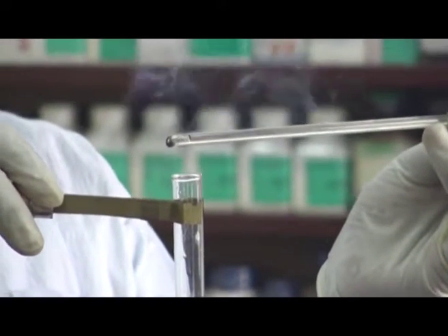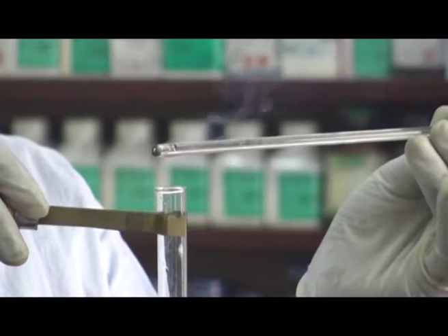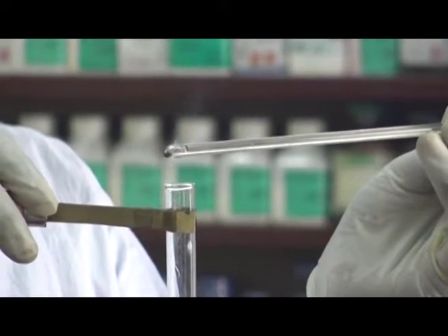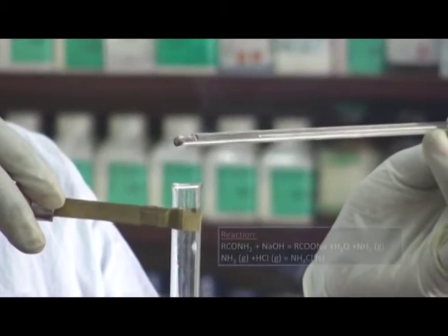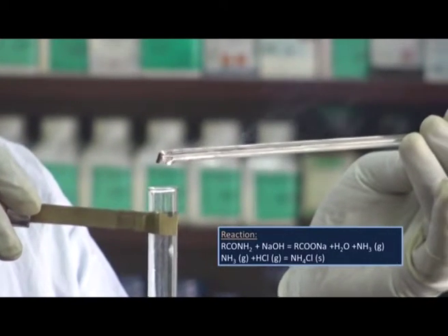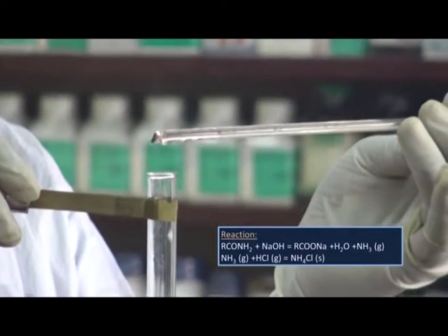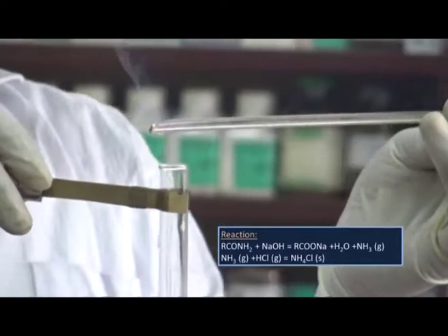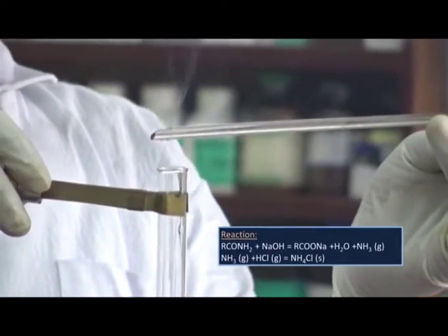It indicates the presence of amide group in our organic compound, and the ammonia fume produces white fumes of ammonium chloride in the presence of concentrated HCl. Thus, the presence of amide group is confirmed.